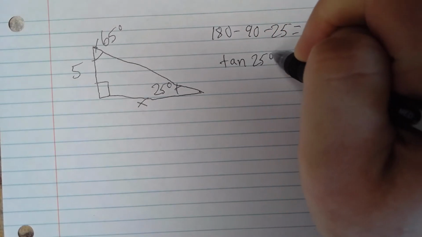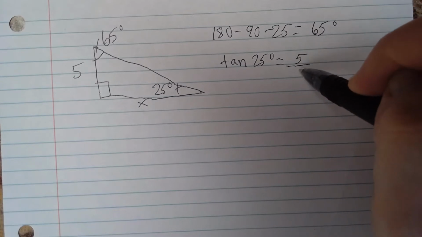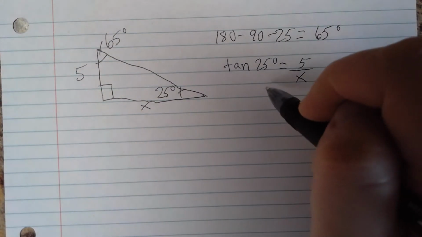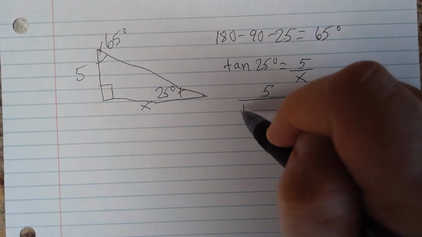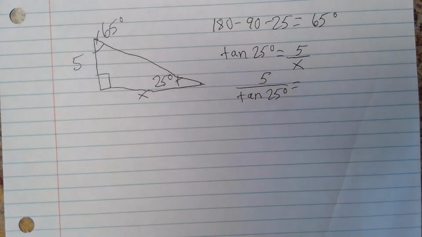Tangent of 25 equals 5 is opposite over x being adjacent. Now, when you have this scenario, you have to divide. 5 divided by tangent of 25 degrees.